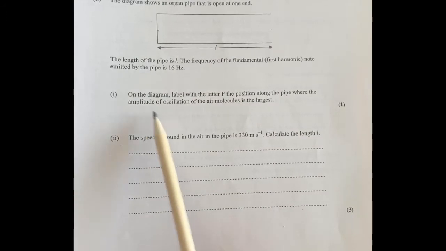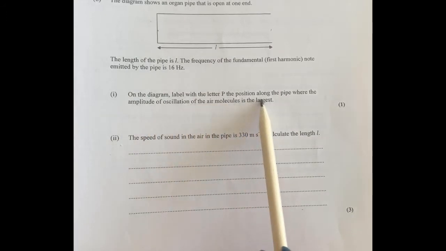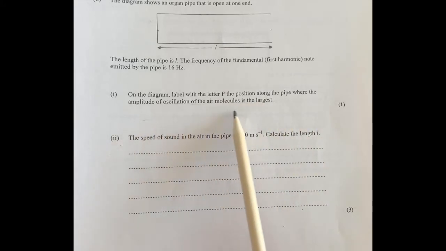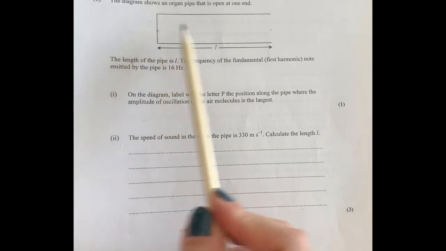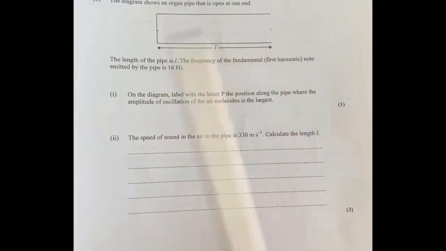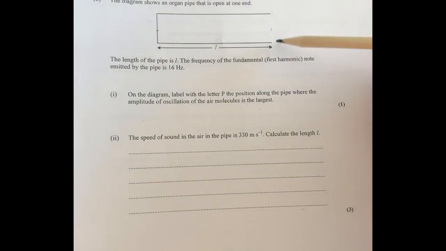So the first part says to label with letter P the position along the pipe where the amplitude is largest. We know at a closed end we must have a node, and at an open end we must have an antinode where the maximum displacement occurs for particles, so letter P must be here.